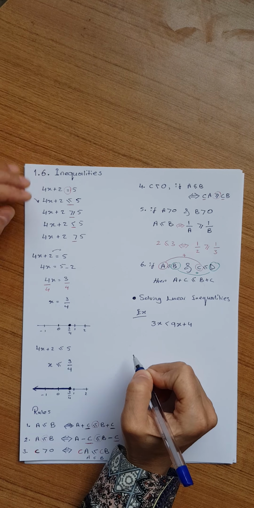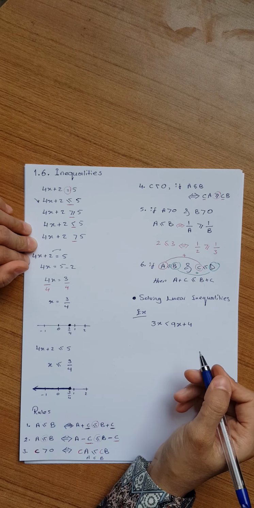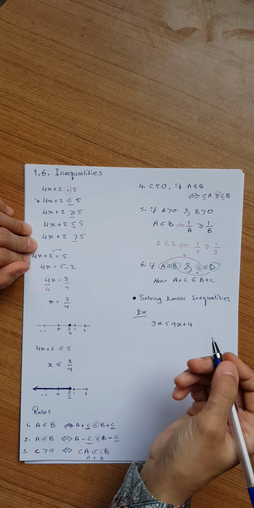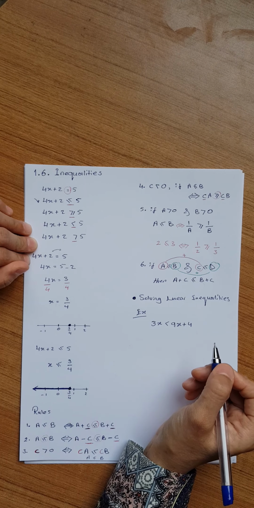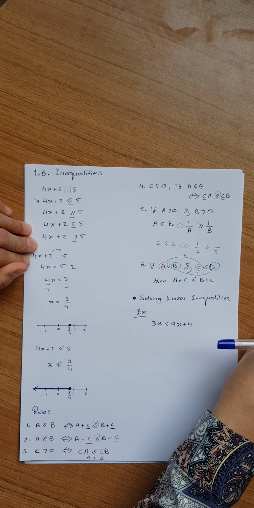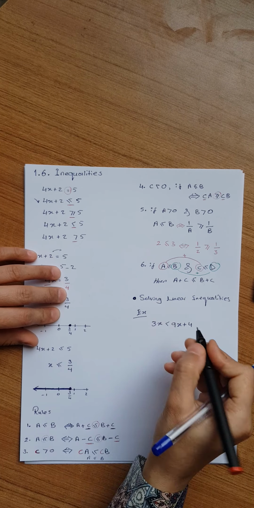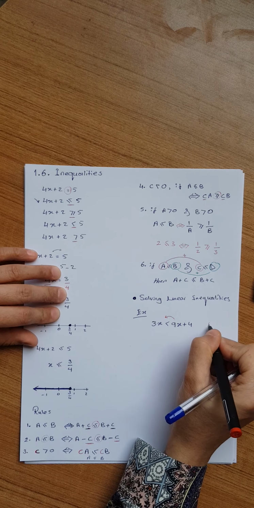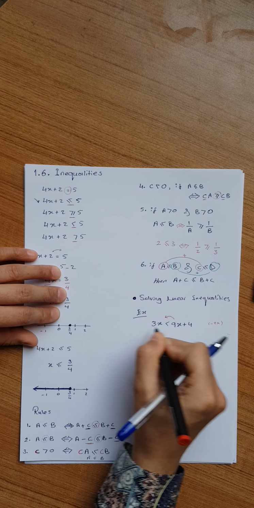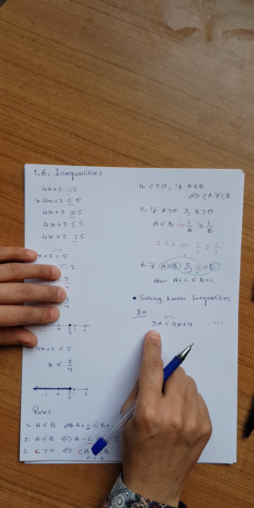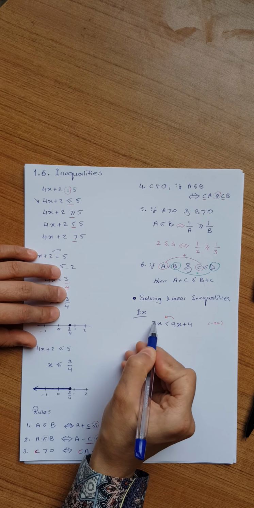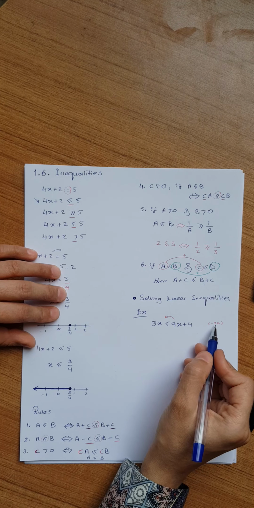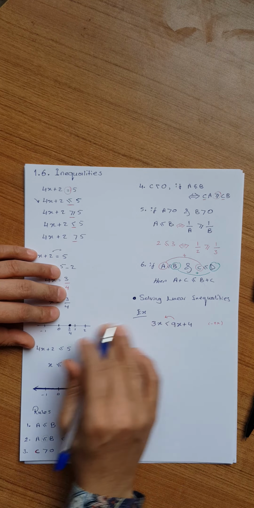For solving linear inequalities, the same way that we were solving equations, we are putting knowns on one side and unknowns on the other side. So what do we have? We have got 3x here and 9x here. Both of them have unknowns in them, and the 4 over there is alone. So either I'm taking that 9x to the other side with the opposite sign, or I'll subtract 9x from both sides of that inequality, to put the x's together and the numbers together.